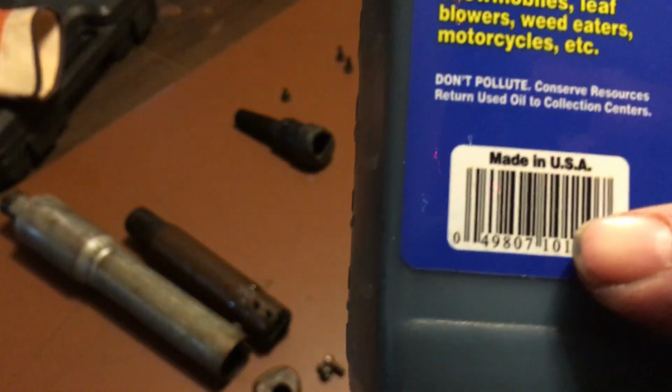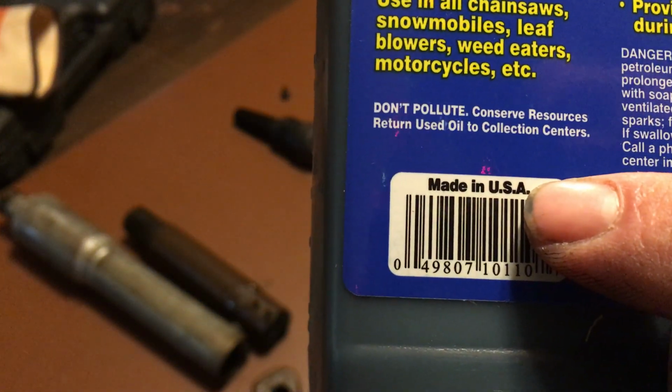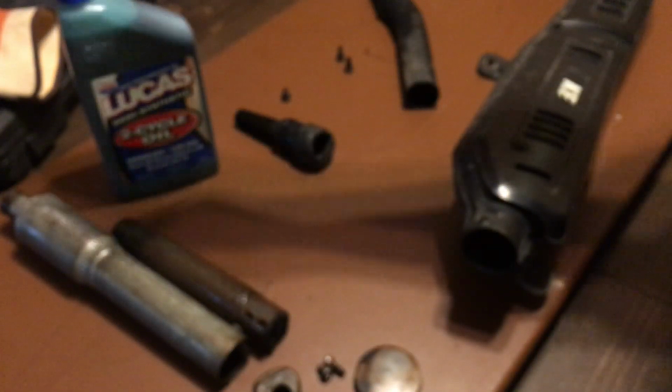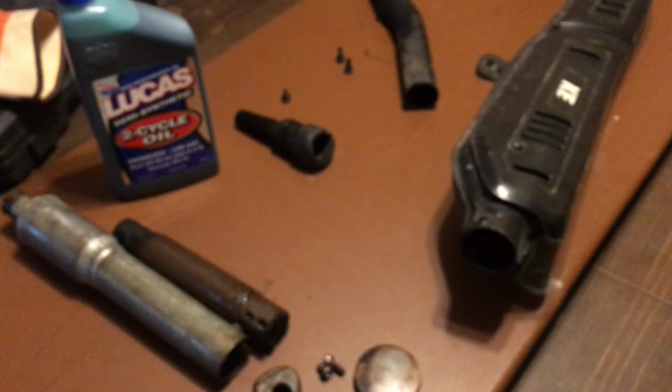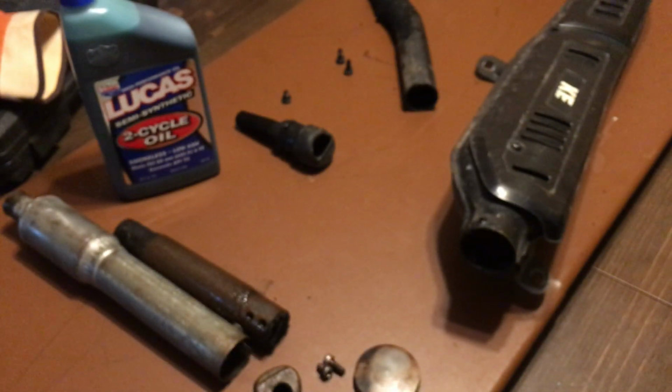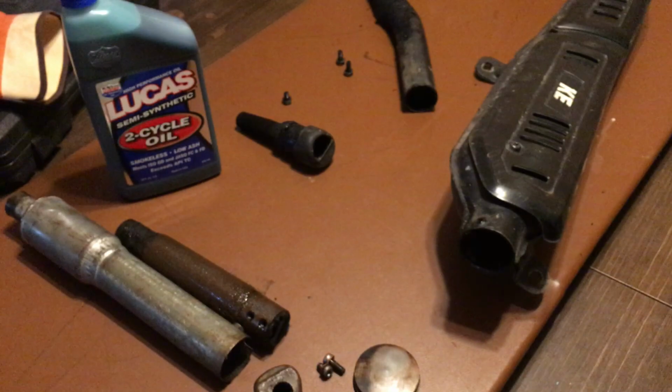And right here, guys, made in the USA. That's another bonus right there. Okay, so it's made in the United States. It's a good quality oil, and it has low ash. So, that's that.